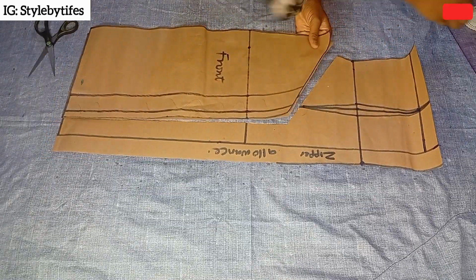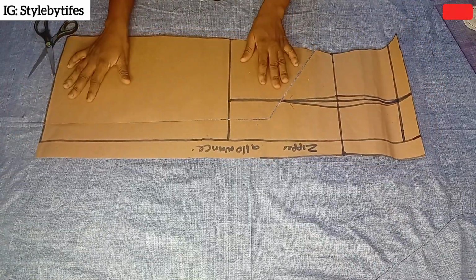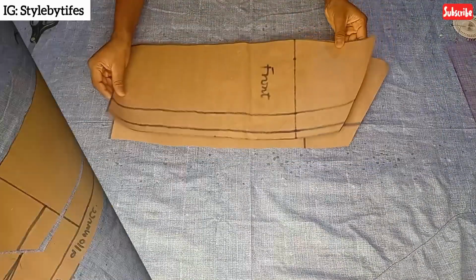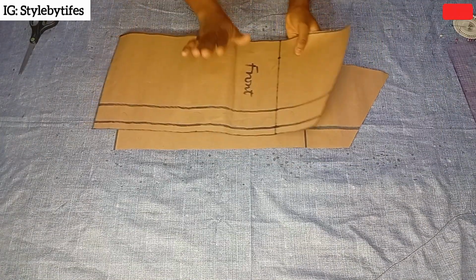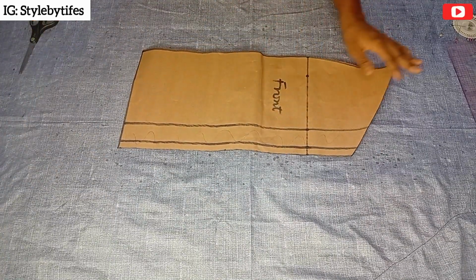Once you are done cutting it out, I'll pick one of it. We don't really need the 2 pieces. This is what the back piece looks like. So I'm making use of only one piece to create the side gathers. I have both the front and the back, and I'm going to be making use of the front piece instead.